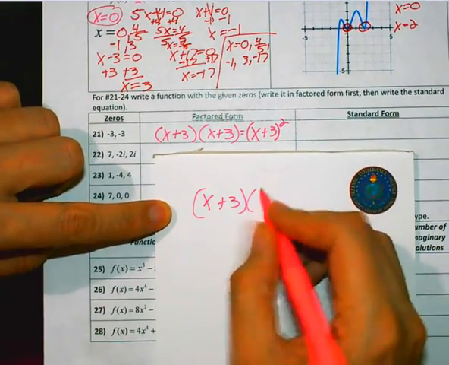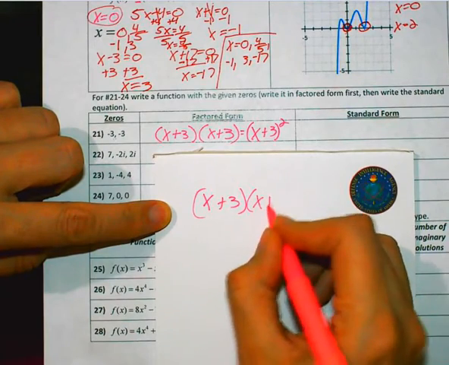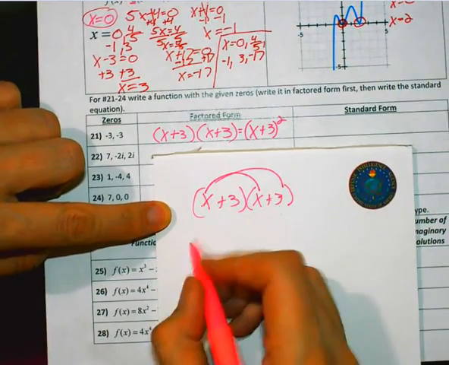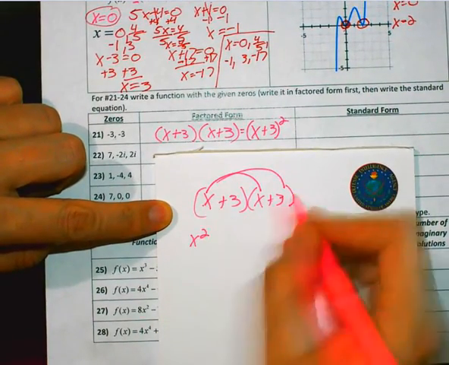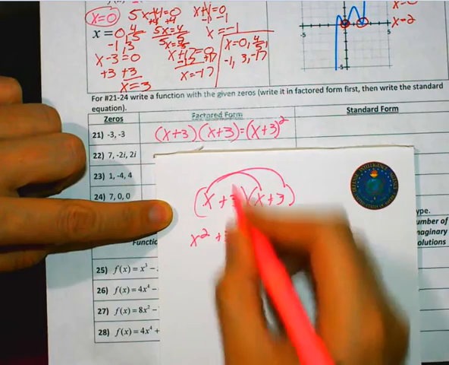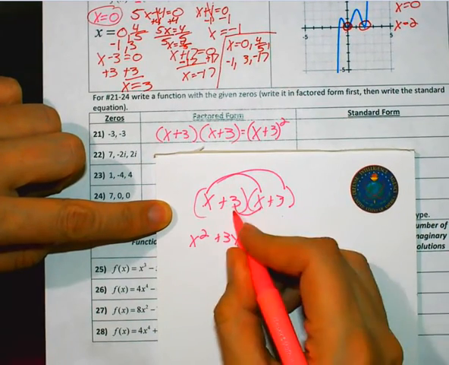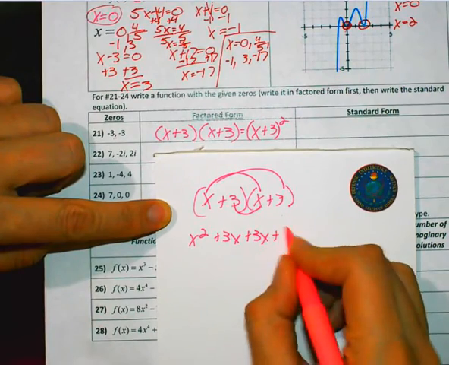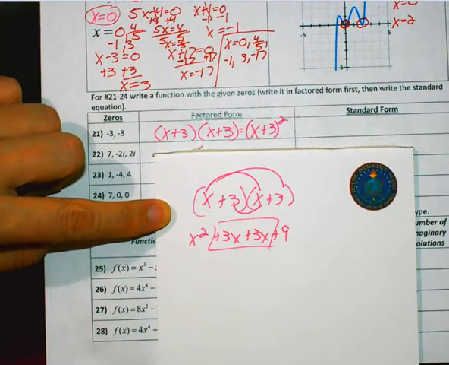So the first one I will do FOIL with. So you're going to distribute the x here. So x times x is x squared. X times 3 is 3x. And then here, 3 times x is 3x. 3 times 3 is 9. I can combine my two like terms.